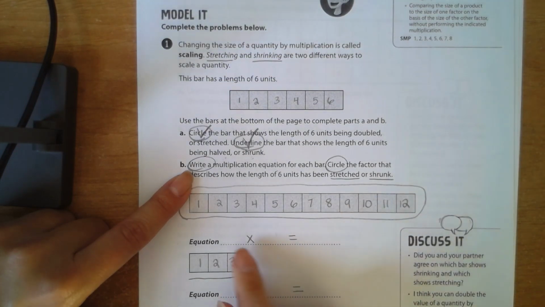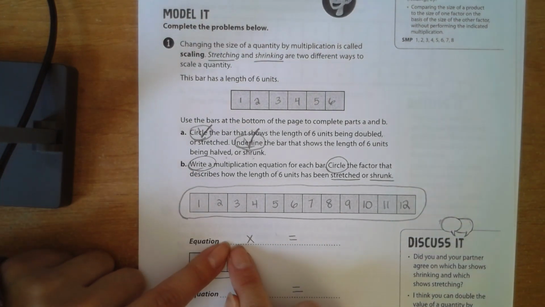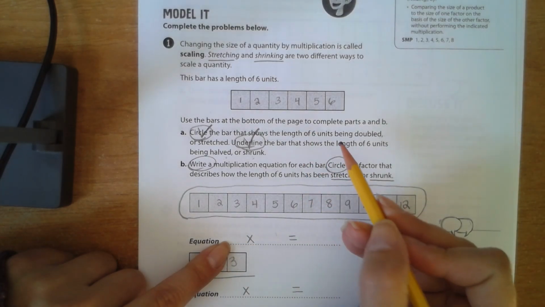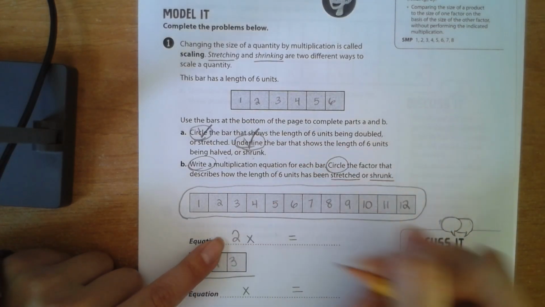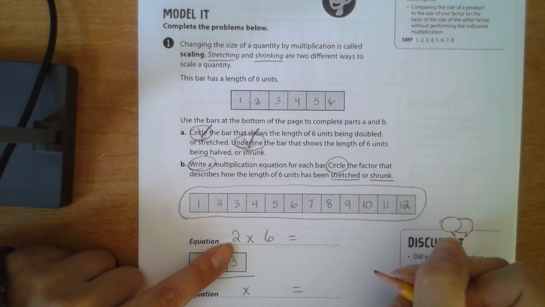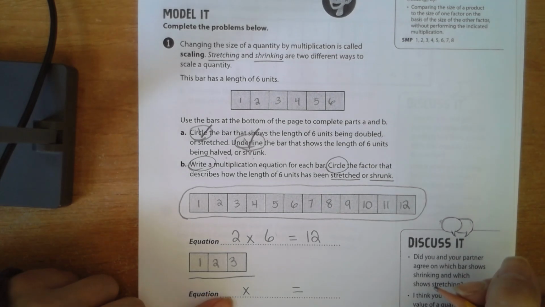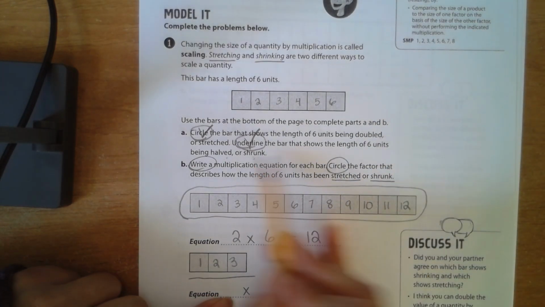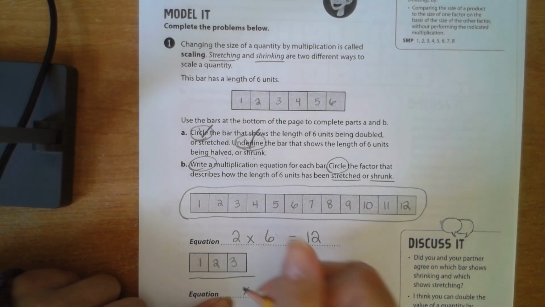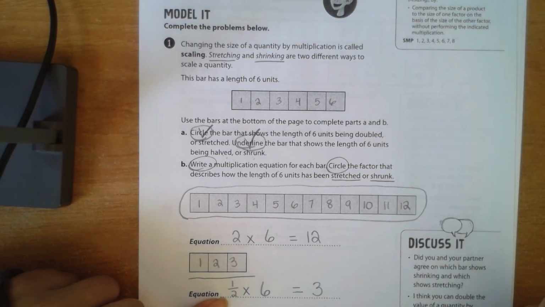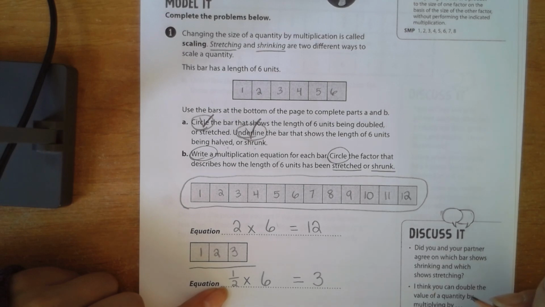So what's happening here? I have doubled 6, so 2 times 6, and that gives us 12. And over here, what did I do? I halved it. So half of 6 equals 3. There are my equations.